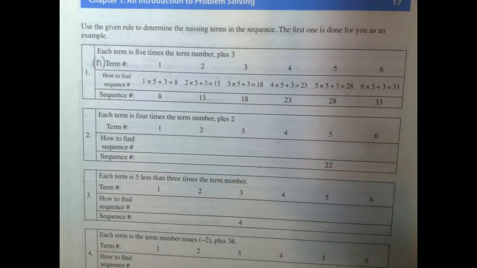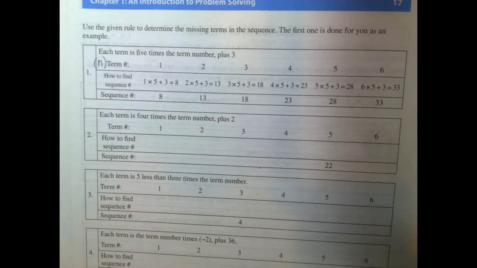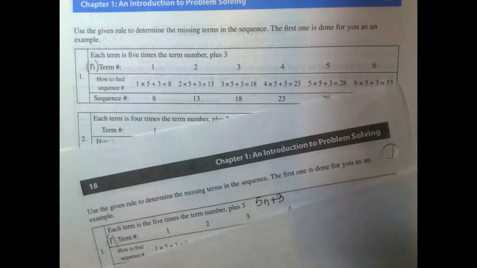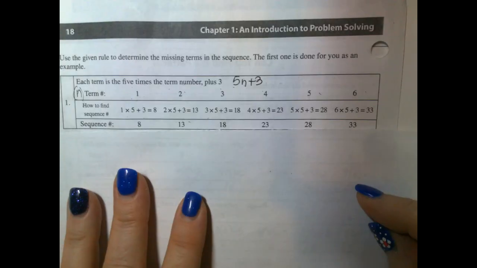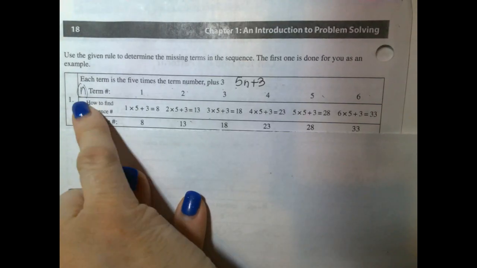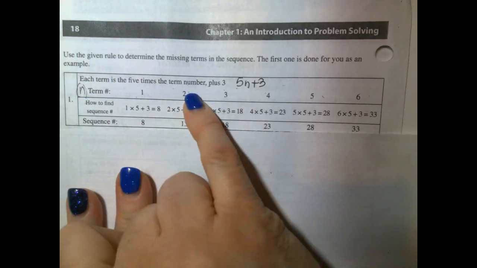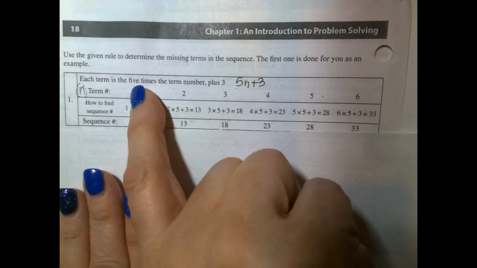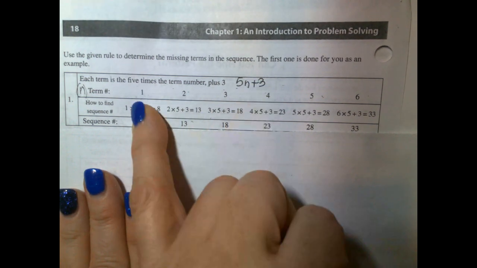Then we have another one. So basically finding the rules. We're going to call n just for the purpose of writing the rule, right? What is the rule if you need to determine the term? So for this first one that I did for you, you have n, and it says each term number is 5 times the term number plus 3. So it's 5n plus 3, right? That's what it means. And then basically you're substituting the term for n, like 1 for the first position.